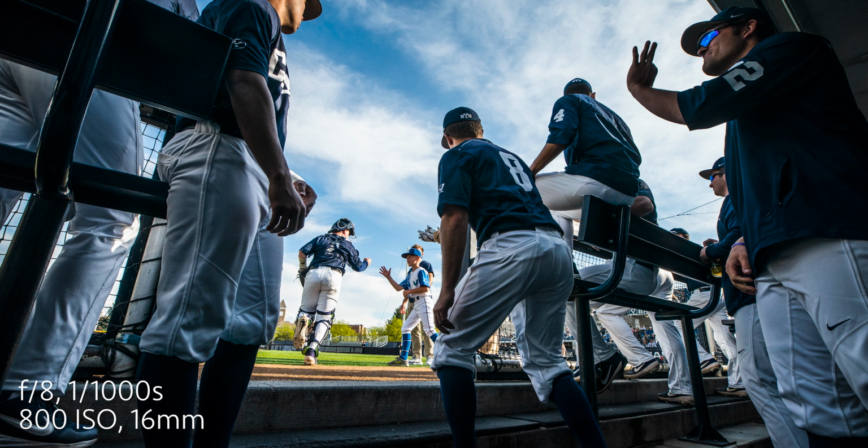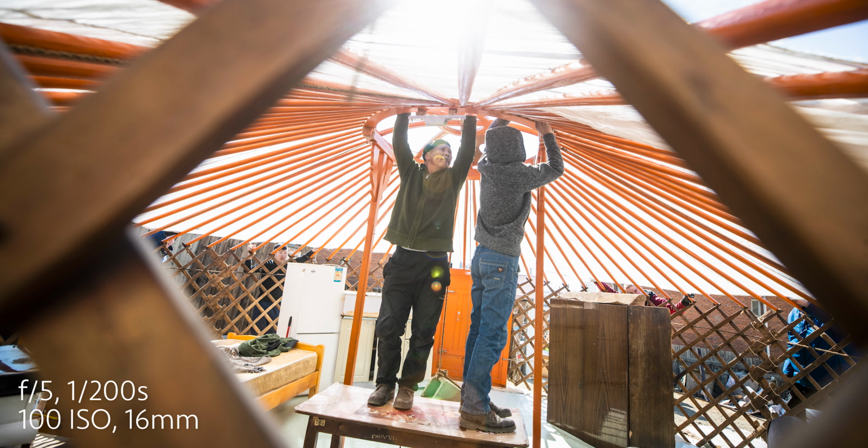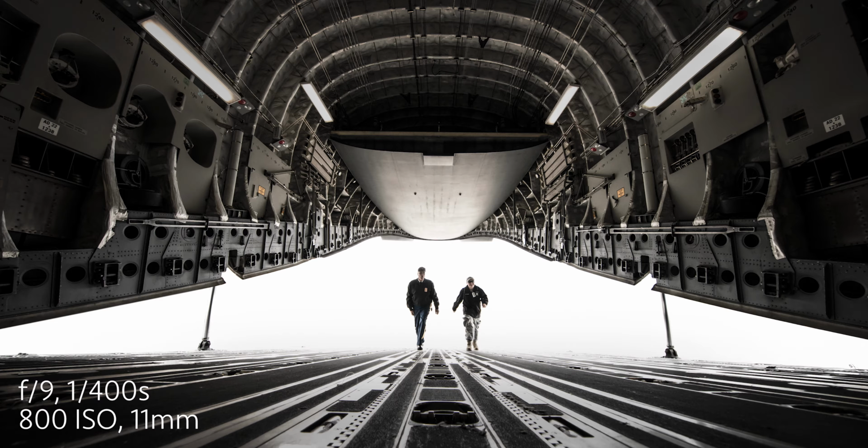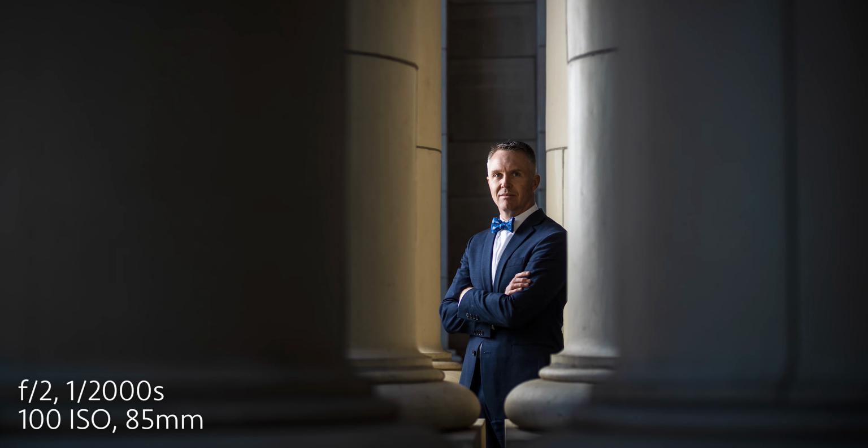Part of depth can also be framing. You can frame your subject within the foreground and/or the background. It helps the eyes of the viewer to stay contained on your subject rather than wandering off.